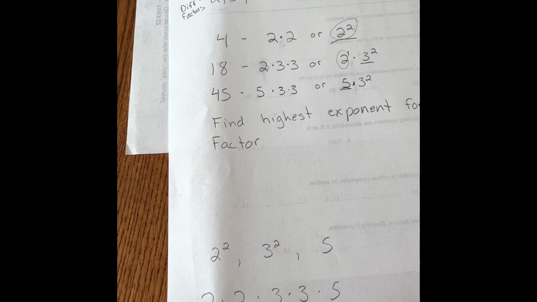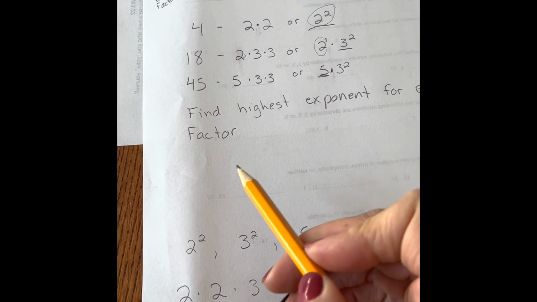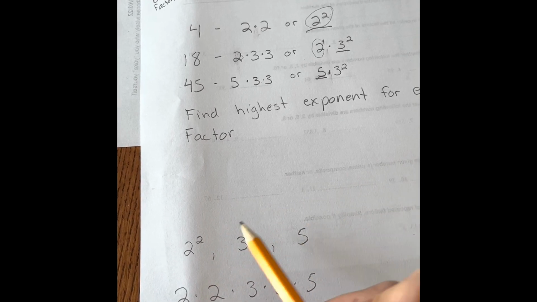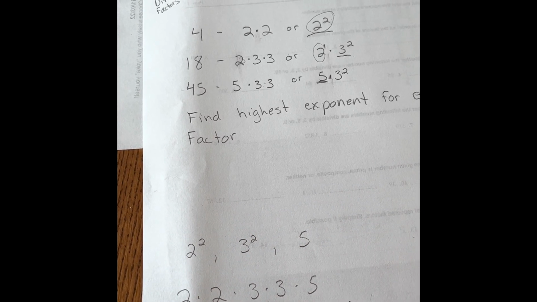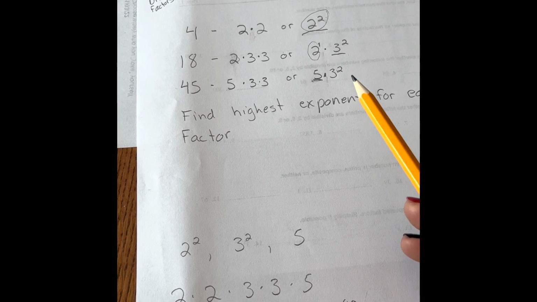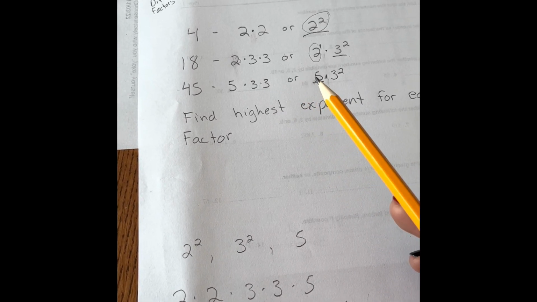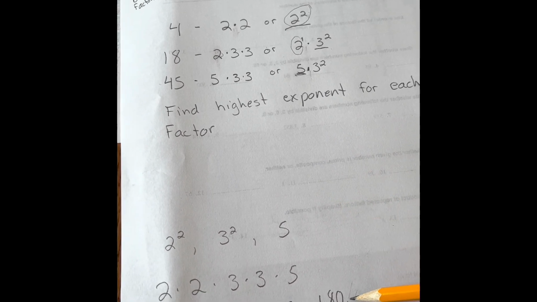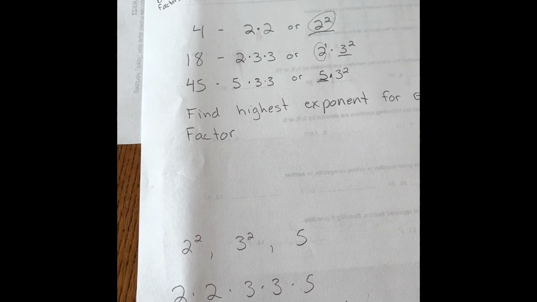Now, of course, you could have listed out all the multiples of 4, all the multiples of 18, all the multiples of 45 until you found one that was common to each. But that would take you a long time. So this way, listing out the prime factors and using the highest exponent for each prime factor is going to be faster. And your answer is 180.